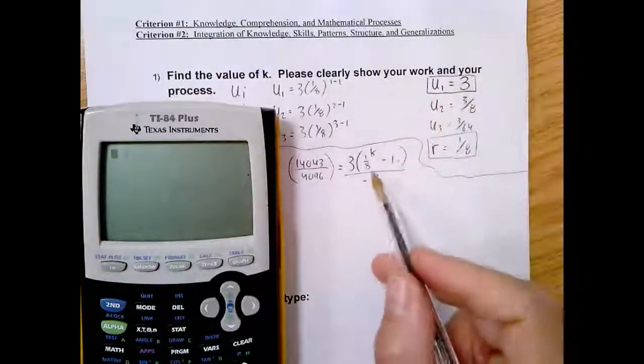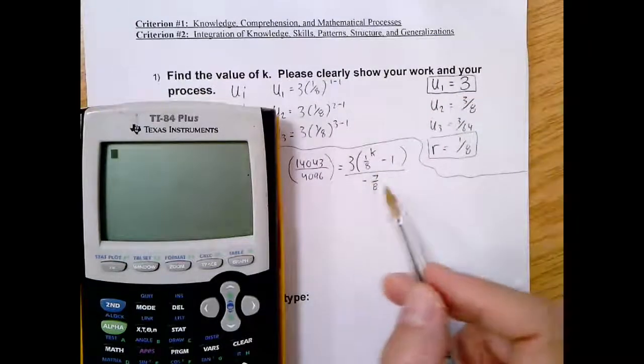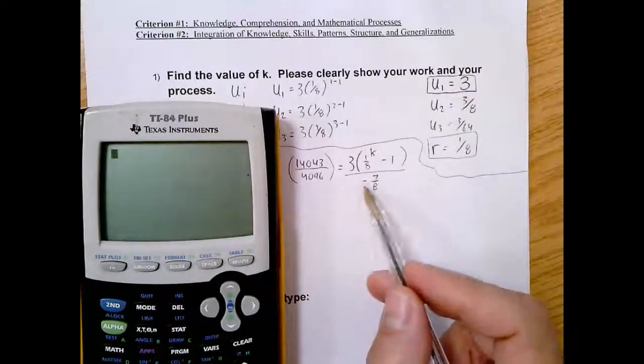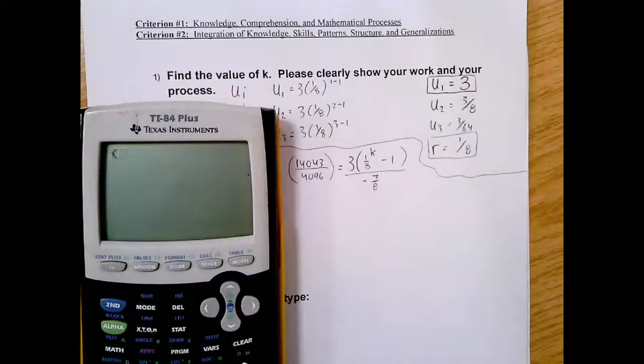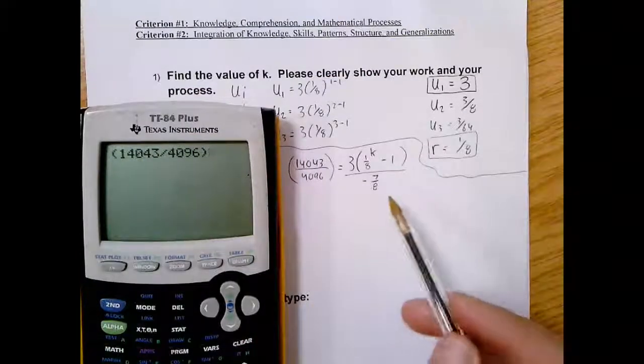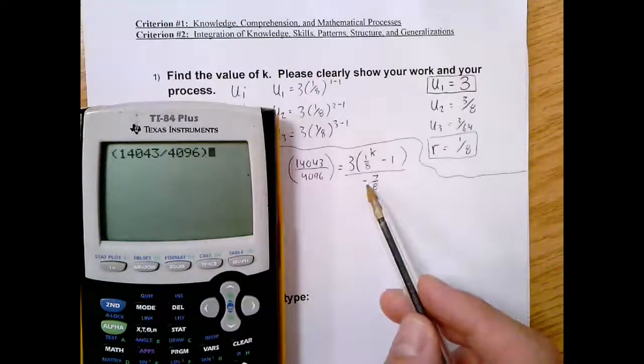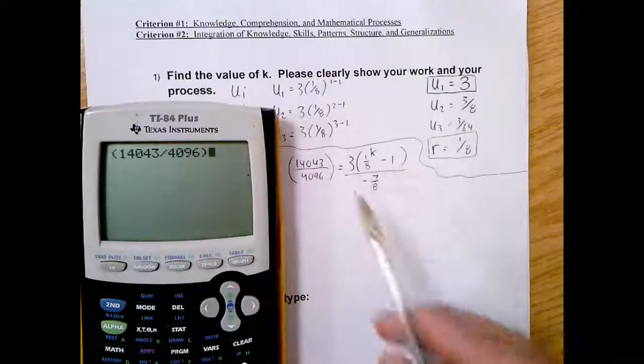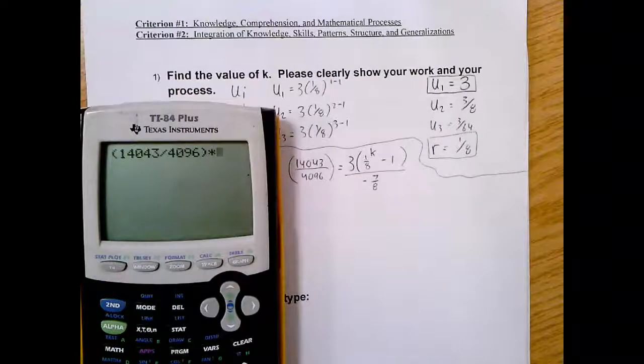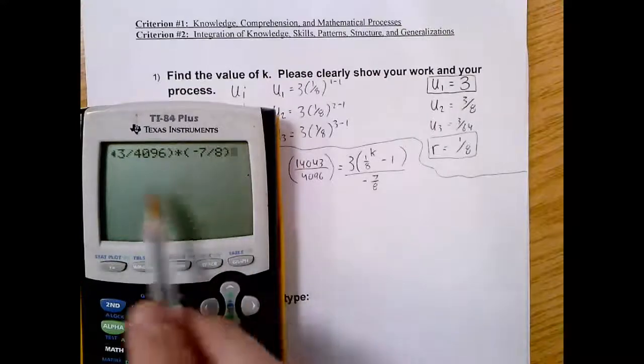But I can't really get to that yet because I need to address my denominator. I want to get rid of this denominator. So if you think about this fraction, 14,043 divided by 4,096, that's that right there. Well, if I want to get rid of this 7/8, it says divided by 7/8, so I'm going to multiply both sides by negative 7/8. And that's all that's showing right there.